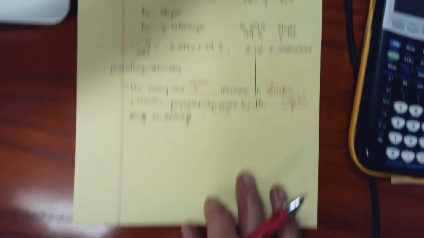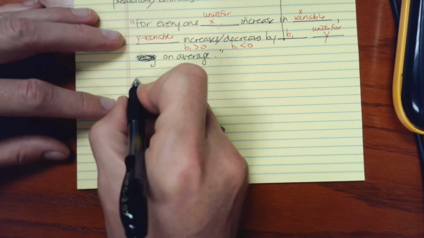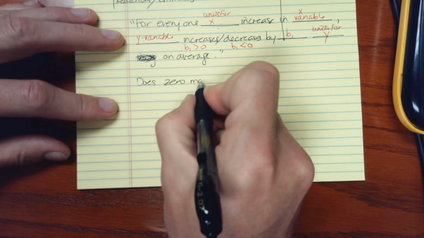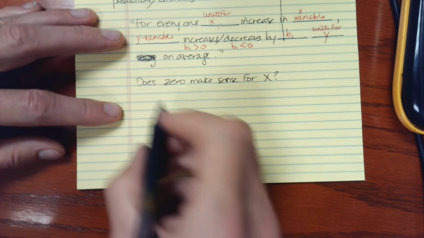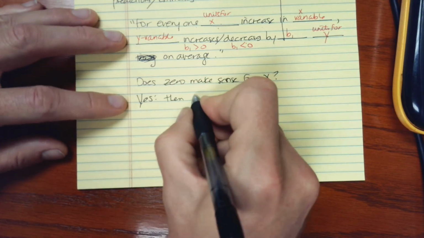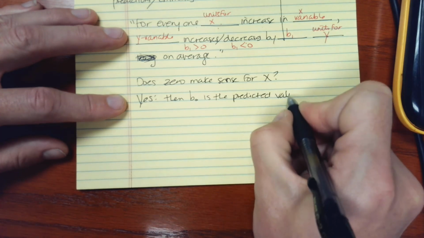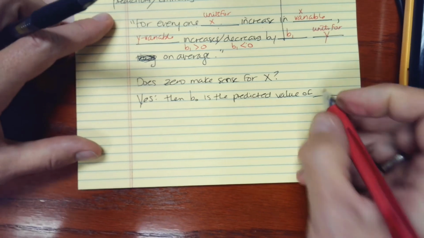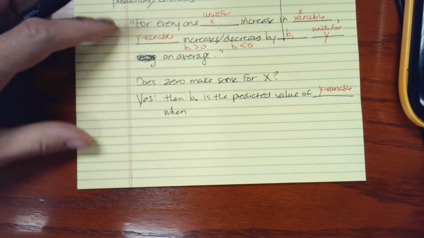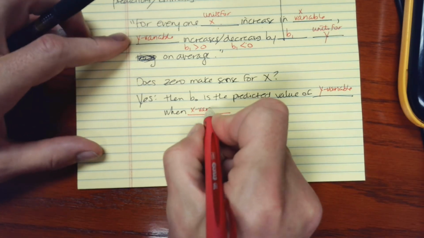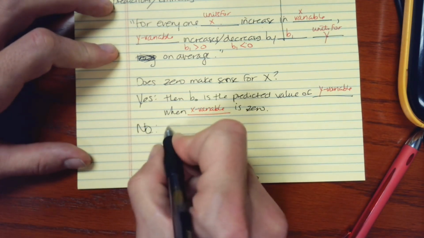Now, as far as interpreting the y-intercept, you have to ask yourself, in the particular context of your data, does 0 make sense for x? If your answer is yes, then the y-intercept, b naught, is the predicted value of blank, this would be your y variable, when blank, this would be your x variable, is 0. Now, if the answer is no, I'm just going to say don't bother.